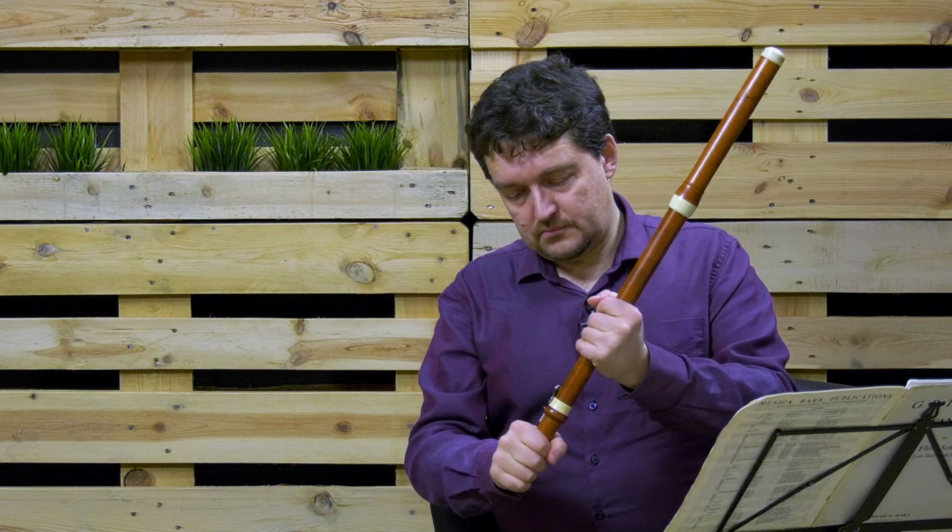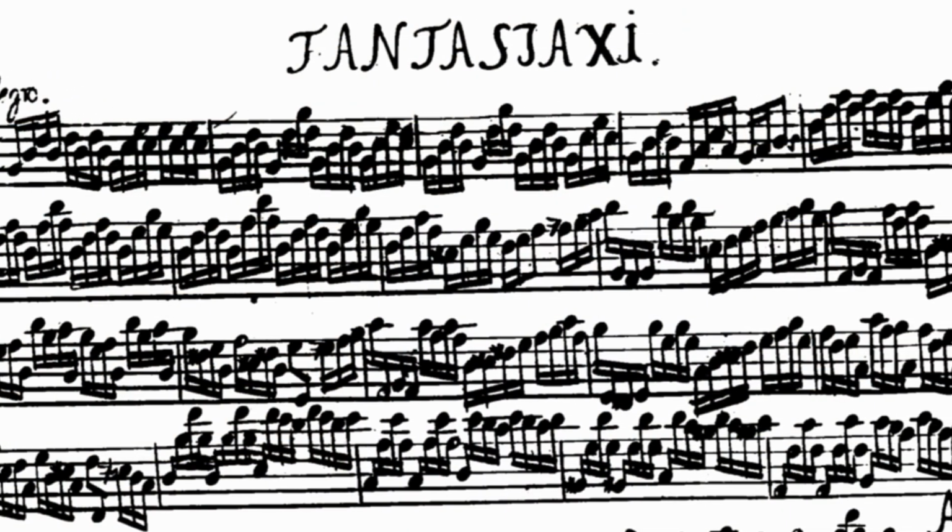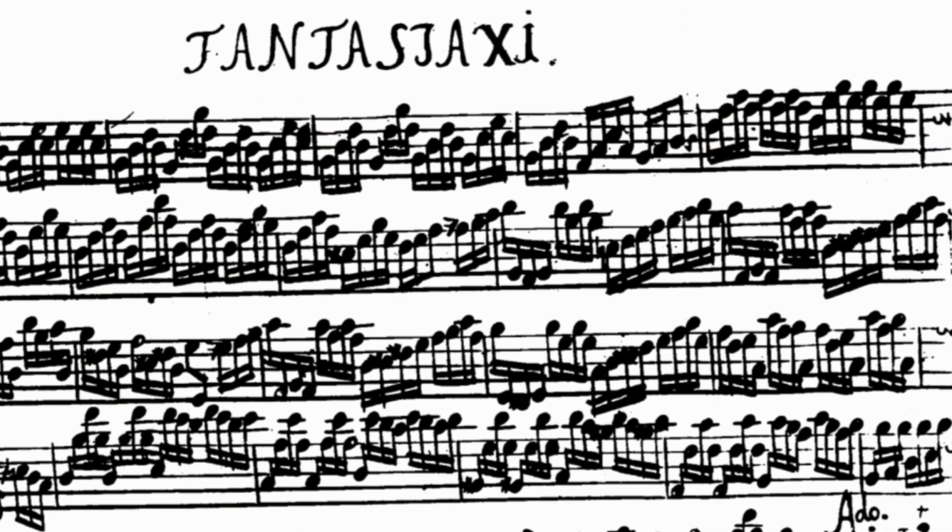Now, let's talk about the music and the 12 fantasias for flute. They are well known nowadays and one of the few masterpieces of the Baroque era that is played by every flute player and that we learn quite early in our musical life.